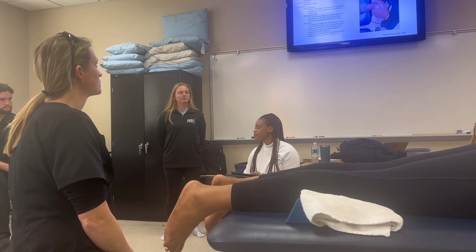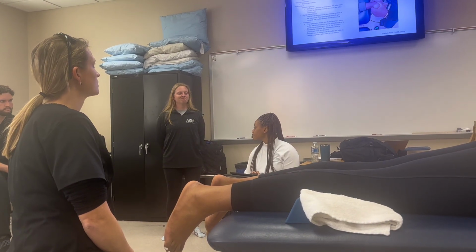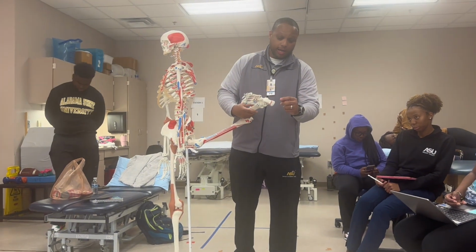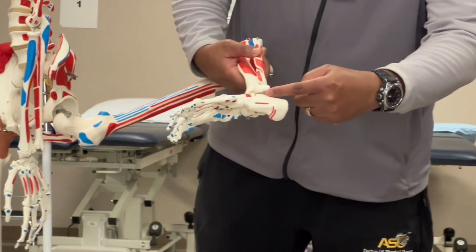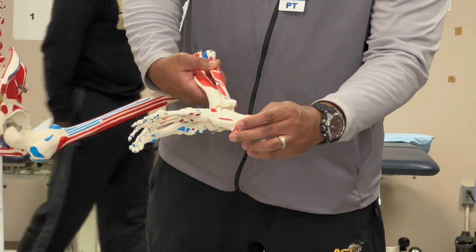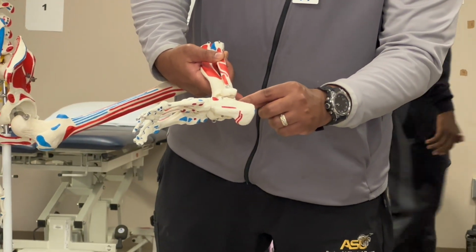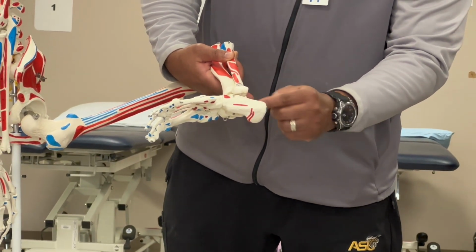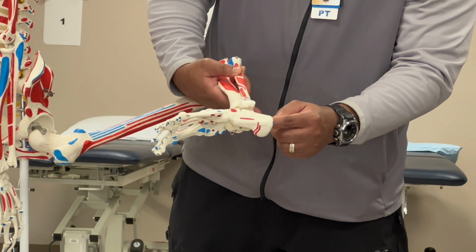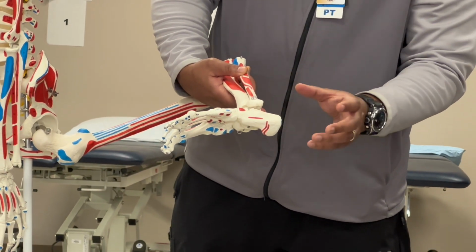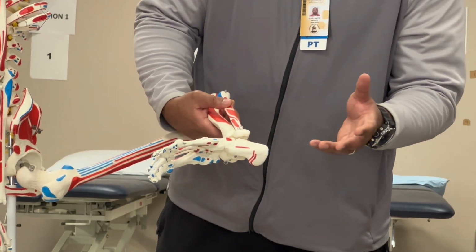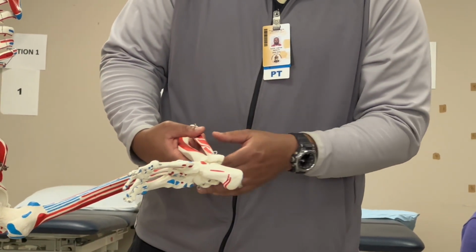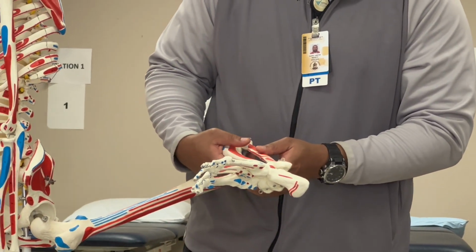Okay, so you want to know that as well. I looked at Charlie and I looked at the articulation and the convexity of the calcaneus moving on the concavity of the talus. Okay, and that convex moving on concave rule is going to determine our end-feel.